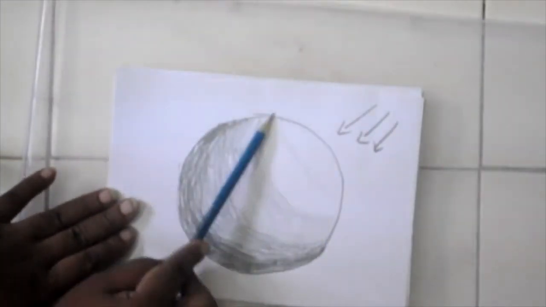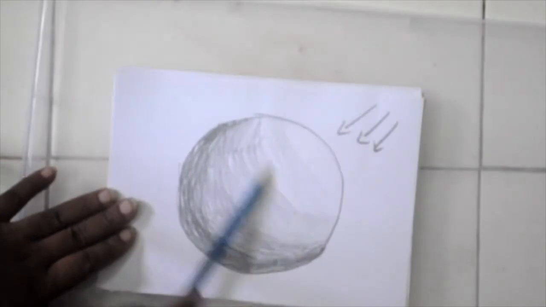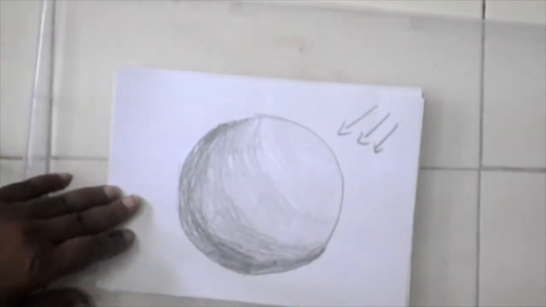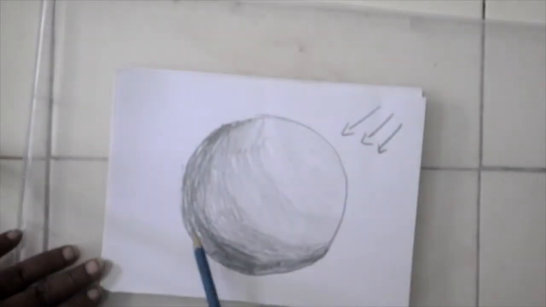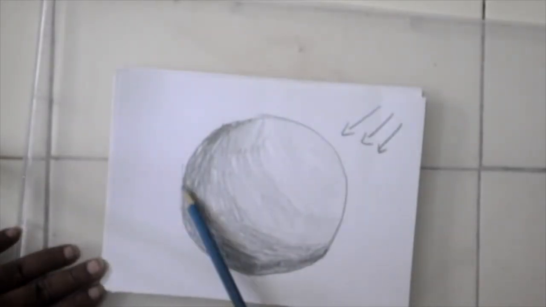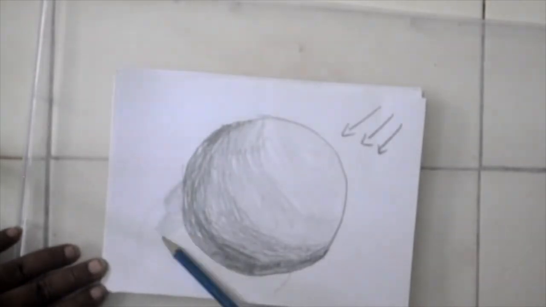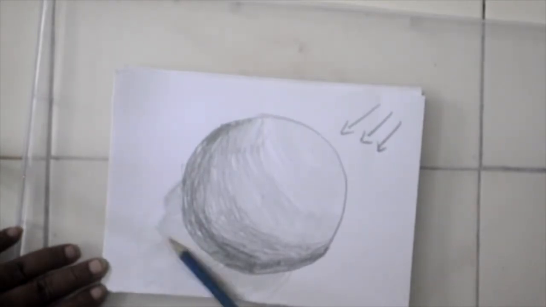And then even more. Okay, so the shadow is going to be over here. And again, really dark right around it, and thinner as it goes away.